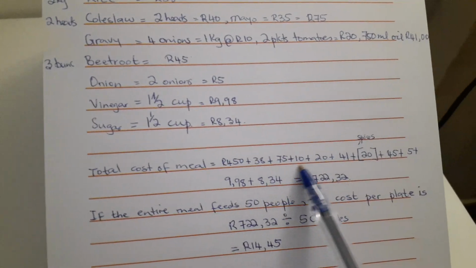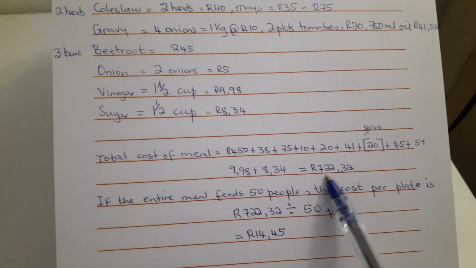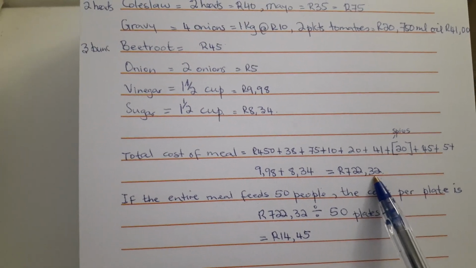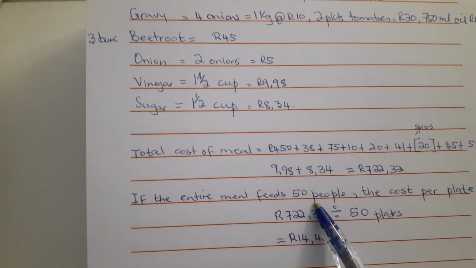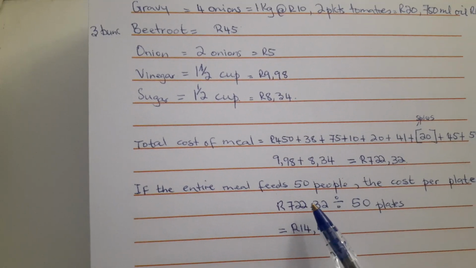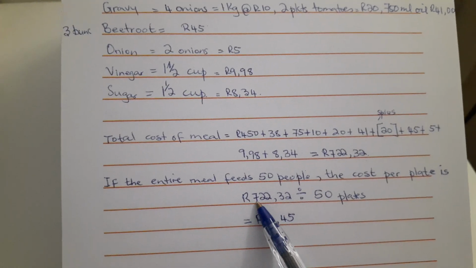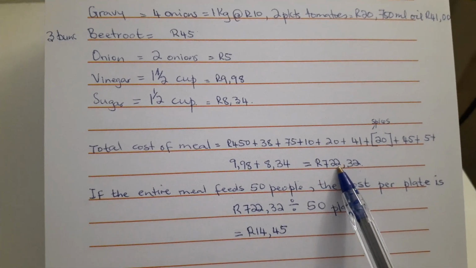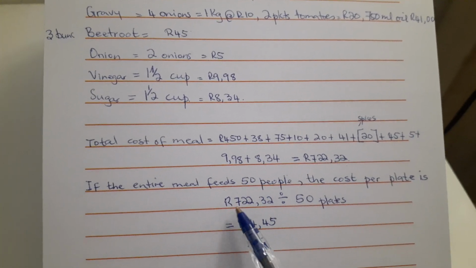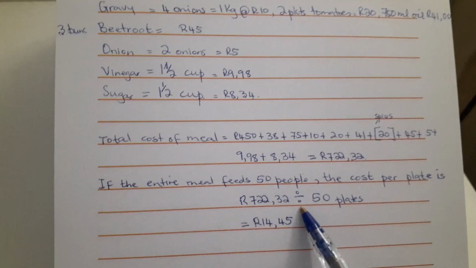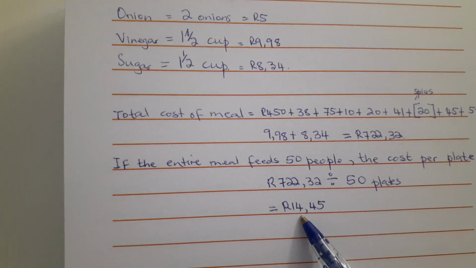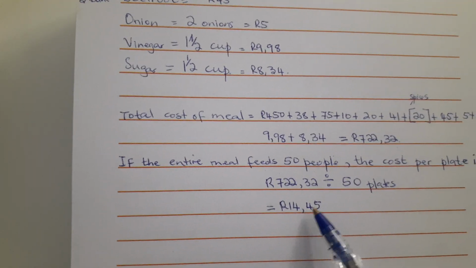So to calculate the total cost of meals, we're going to add up all of these costs, and here we are adding them all up, and they give us 722 rands and 32 cents. And then we want to serve 50 people, so the cost per plate will be the total 722 and 32 cents divided by 50 plates, so each plate will be 14 rand and 45 cents.